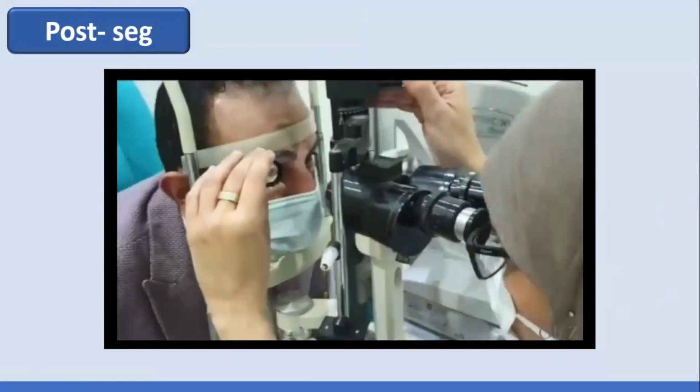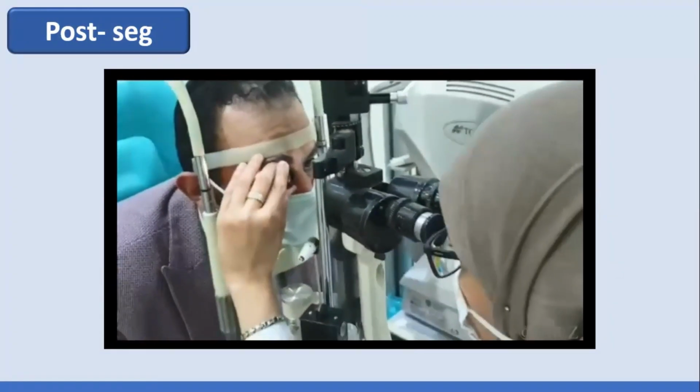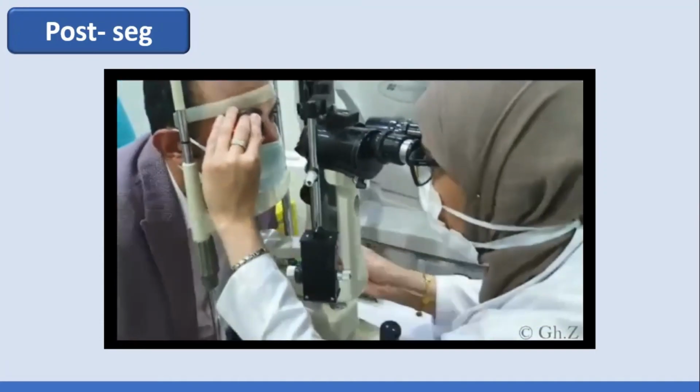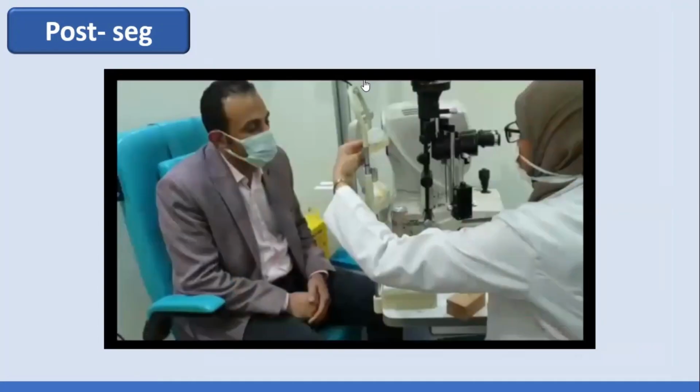You can type in the chat. Basically, there are 4 signs, according to Kanski, that could be seen in a case with proptosis. Yeah, choroidal folds, optic disc edema, right? Hyperemia, all right. Okay, dilated veins, okay. Optic atrophy, exactly.